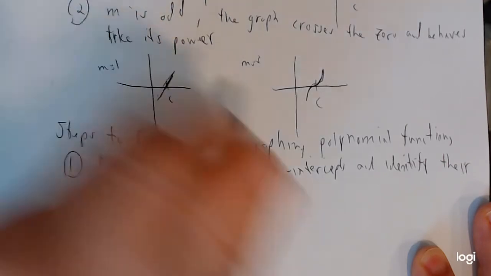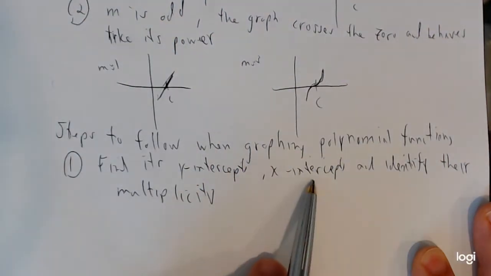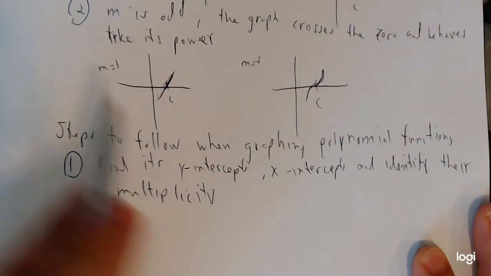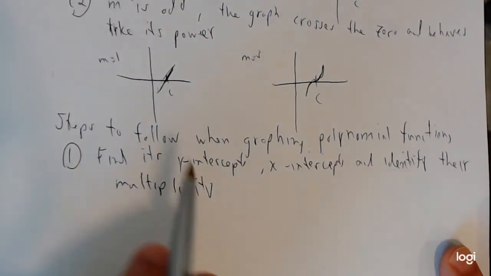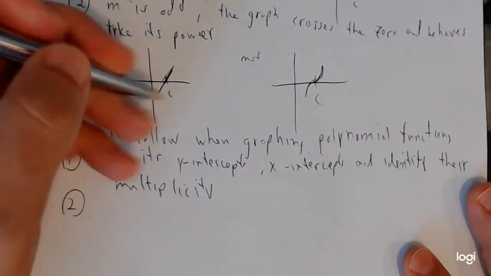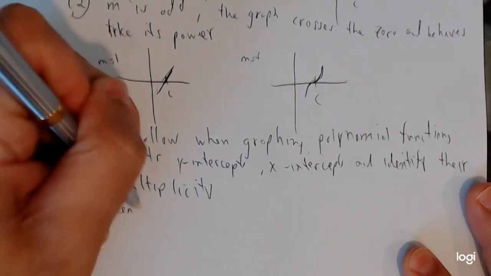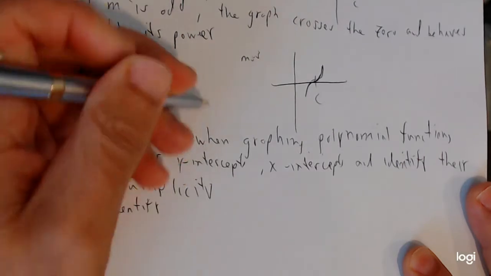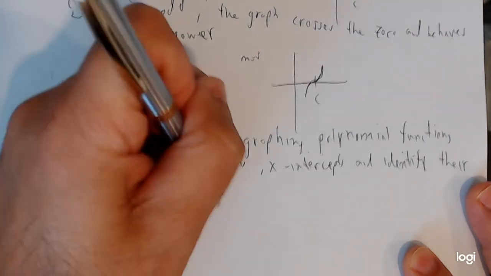And when I'm saying identify the multiplicity, I'm talking about the x-intercept, right? Because the x-intercepts are finding our zeros. Now, why do we care about the multiplicity? It's does it bounce off or cross, okay? The second thing you're going to do is identify the end behavior.